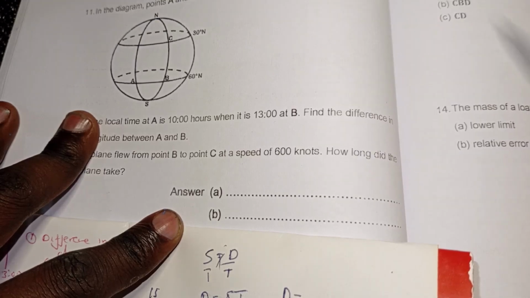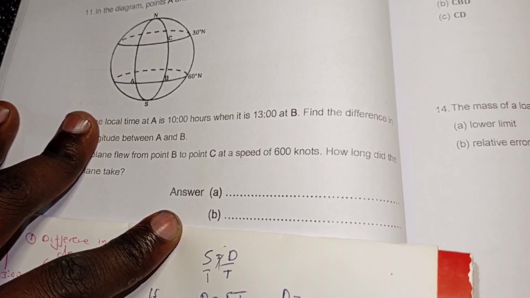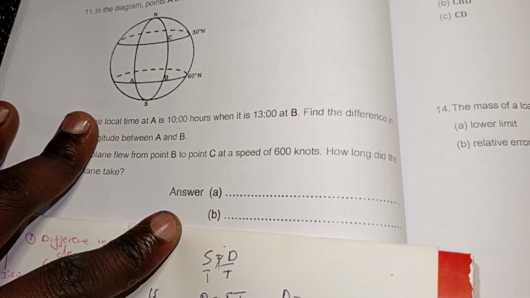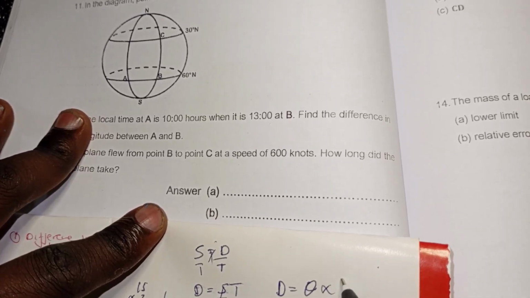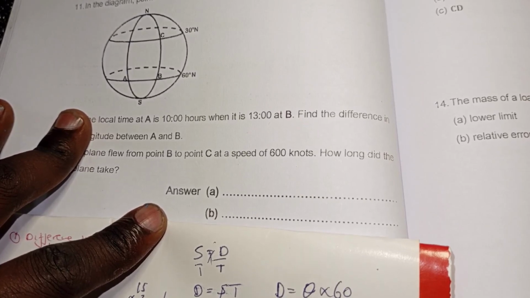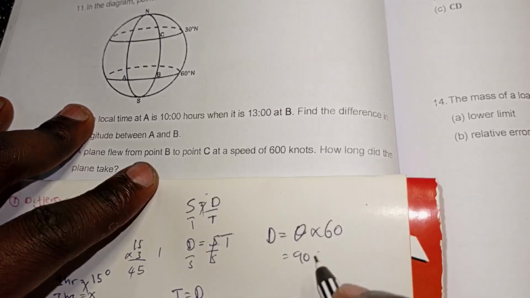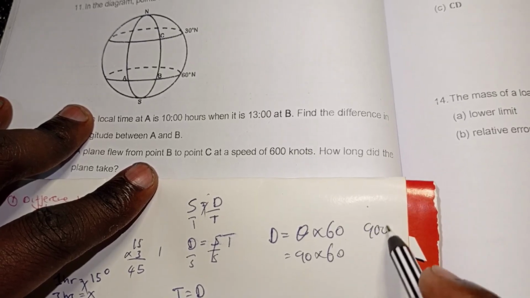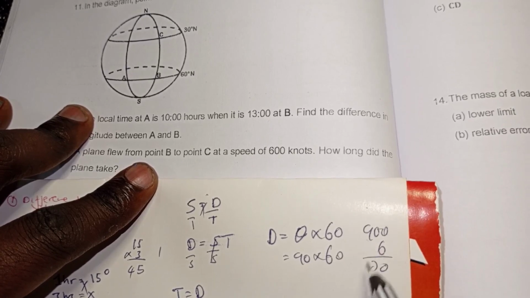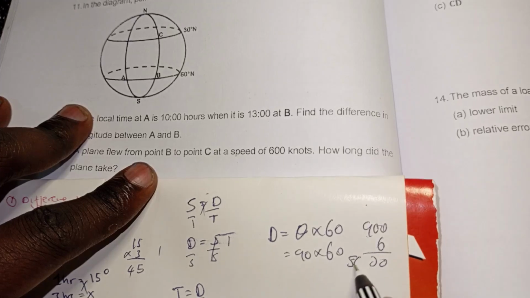Now this distance here, we can find it using this simple formula, theta by 60. Then this will be 90 by 60. What do we get? 9 by 6, that will be 54.